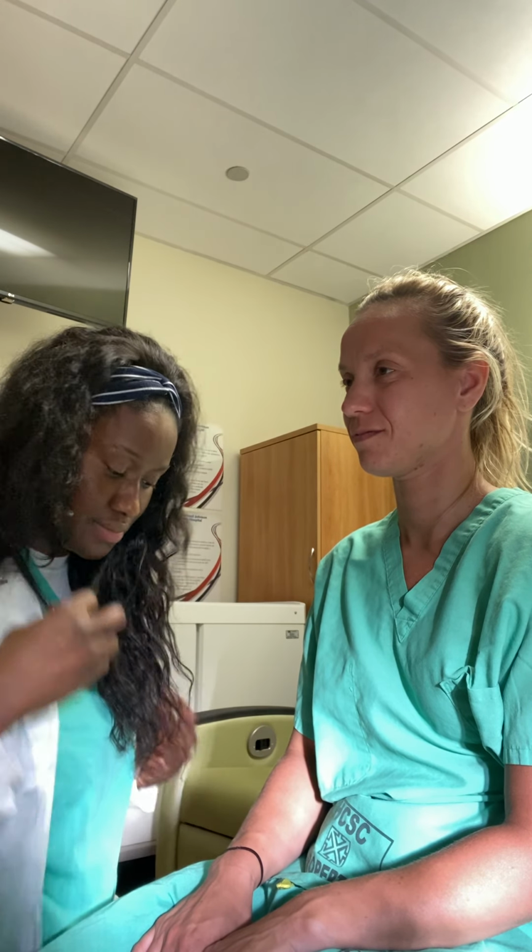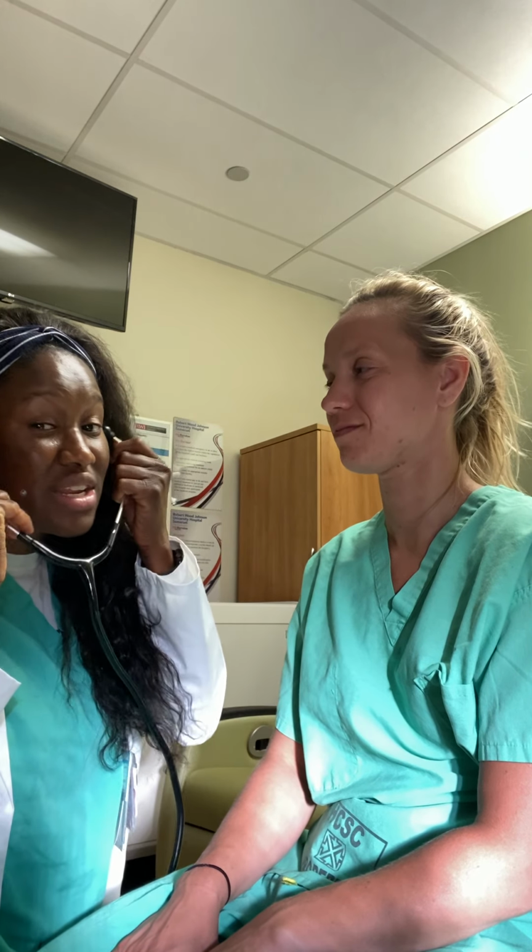So now I'm going to auscultate for her lung sounds. I'm going to be auscultating her anterior chest. I'm going to auscultate in 6 areas. And as I do so, I'm going to ask her to take breaths in and out.